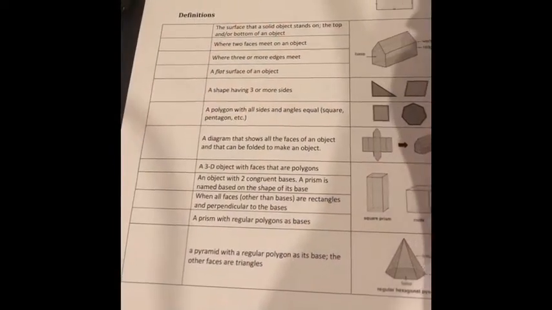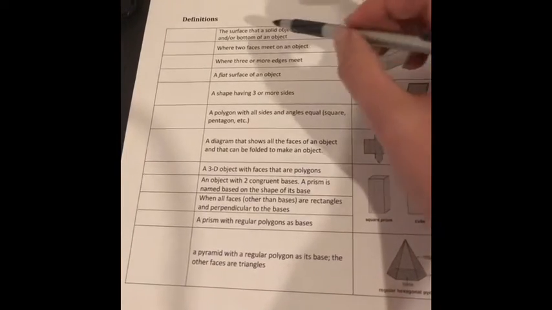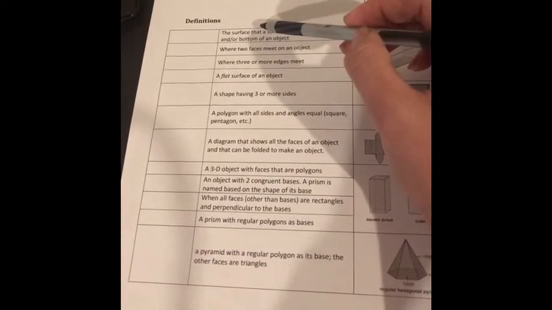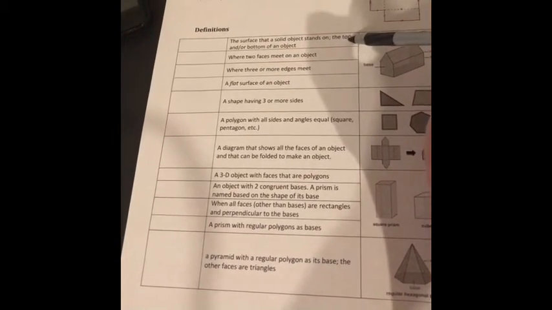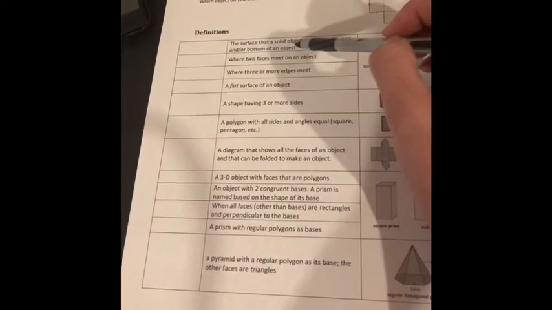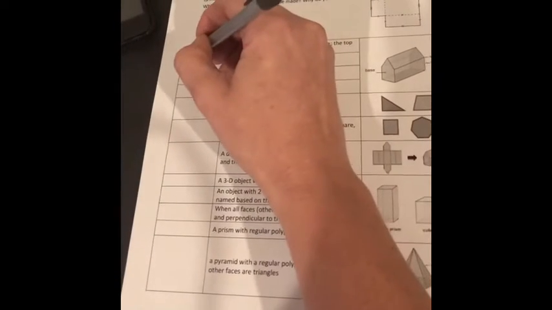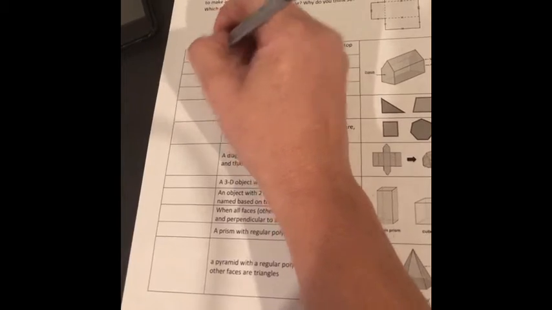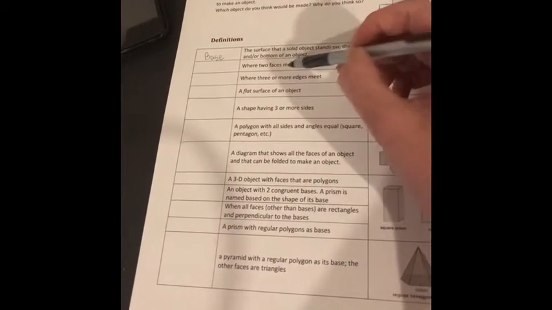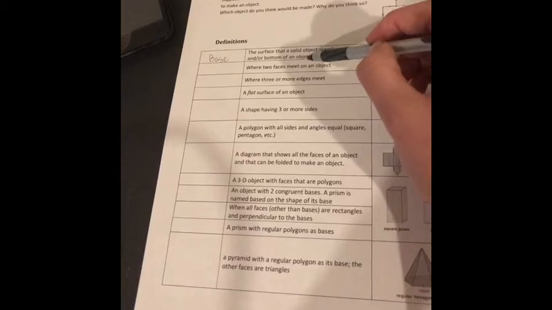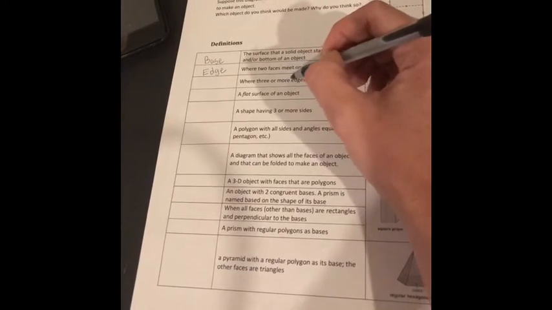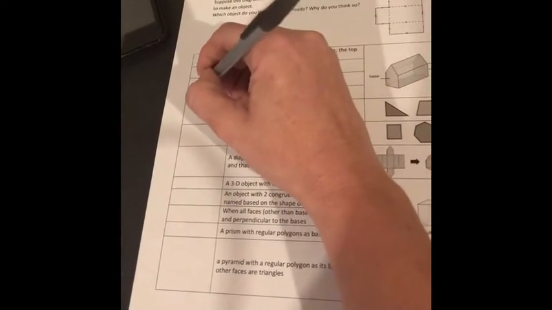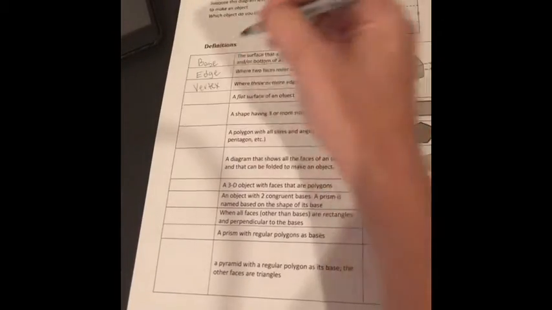Okay, we need to go through a few definitions here. The surface that a solid object stands on, the top and or bottom of an object, is considered the base. Where two faces meet on an object is known as the edge. Where three or more edges meet is known as the vertex.